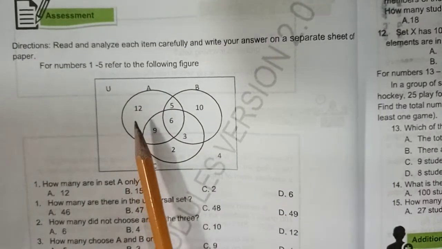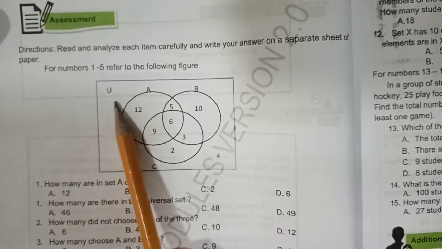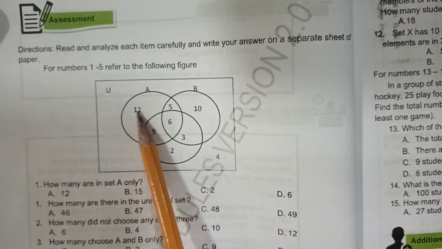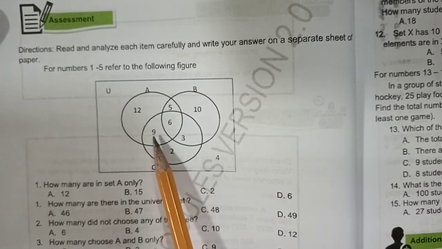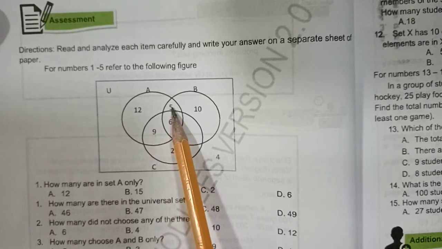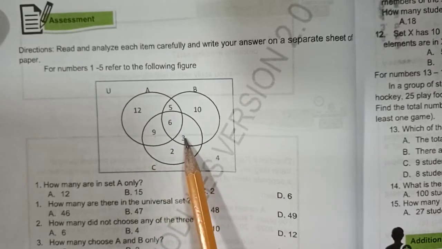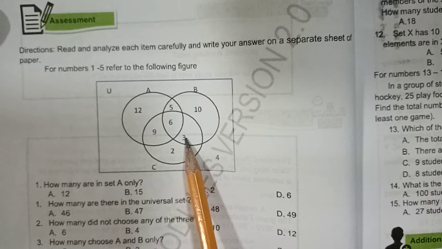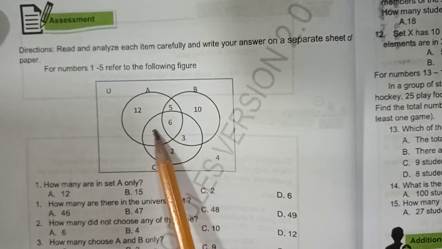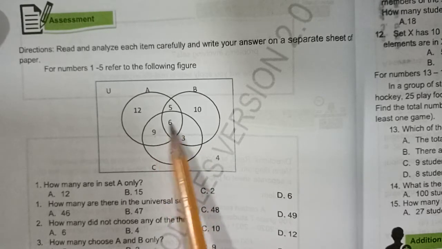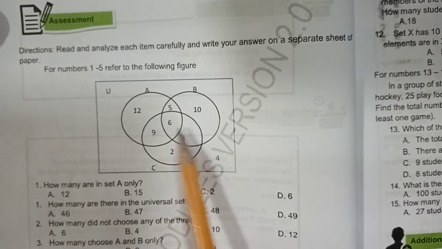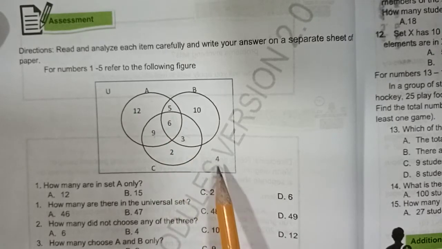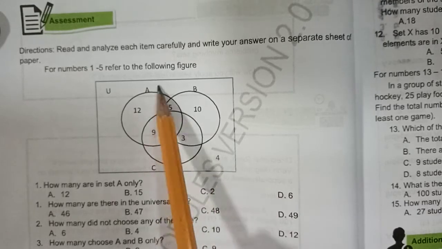So, again, this is the universal set. This is A only, B only, C only. This is A and C only, A and B only, and this is B and C only. And this 2 is A and C. This is B and A, and this portion here is B and C, and this is they don't like any of the 3.